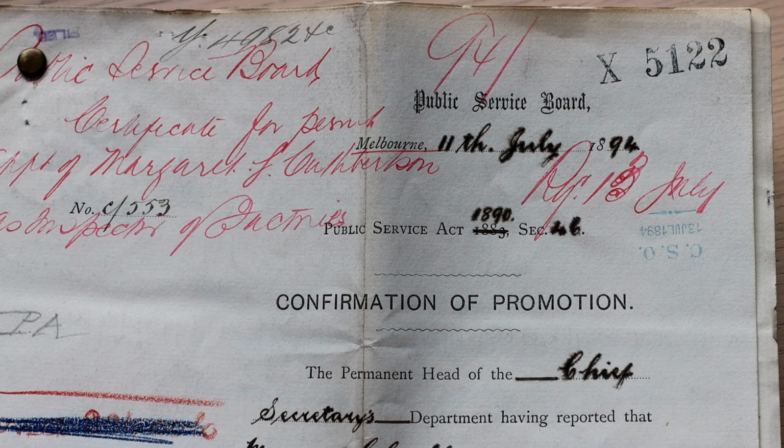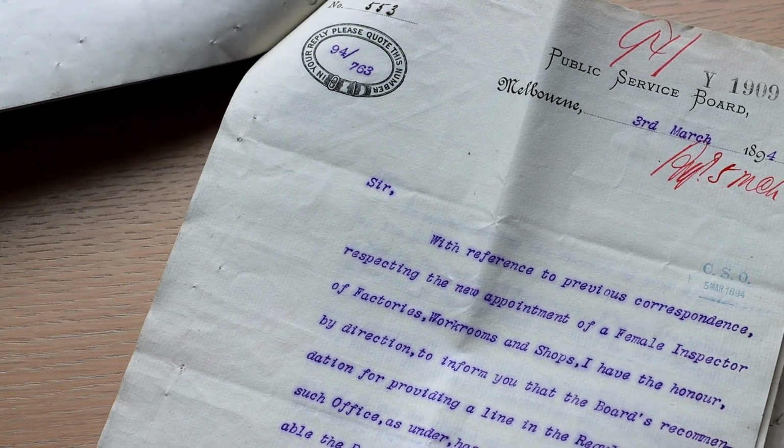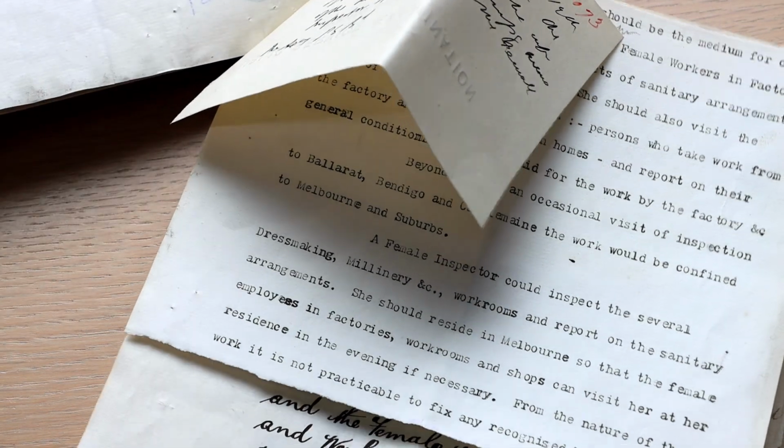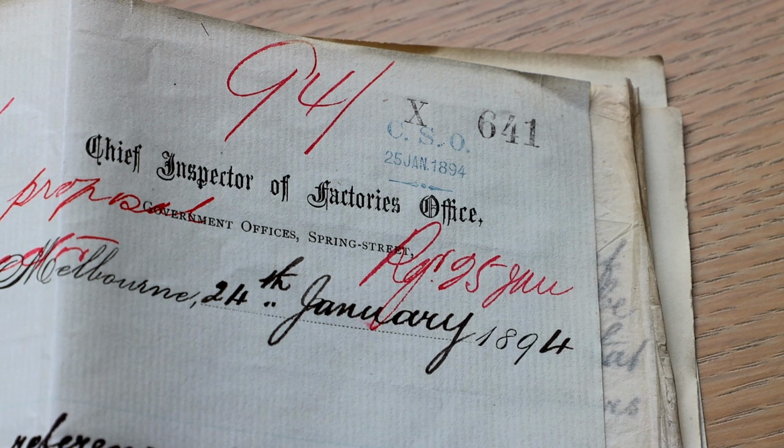X5122 is a letter about Margaret Cuthbertson being promoted to the position of Female Inspector of Factories, Workrooms and Shops. At the back of the bundle, we find the letter we originally set out to find, X641, the first letter in this series of correspondence from the Chief Inspector of Factories, outlining why a female inspector needed to be employed.